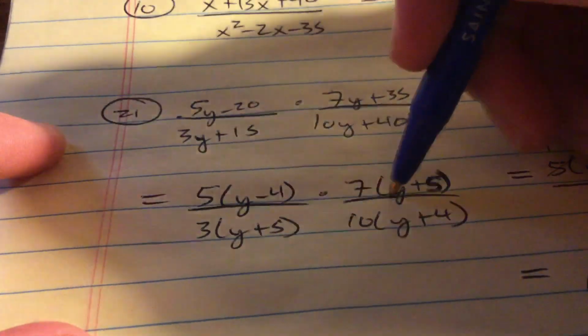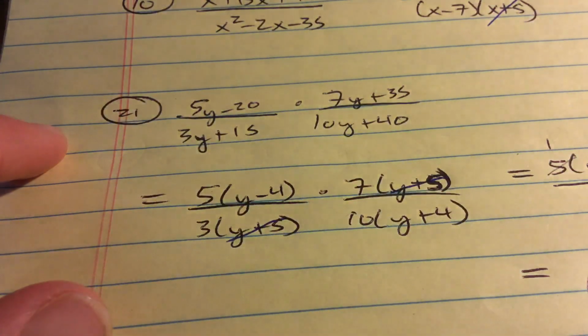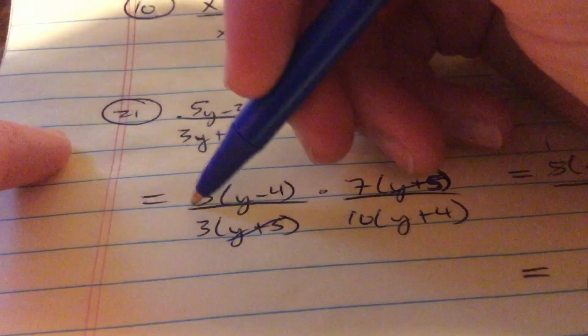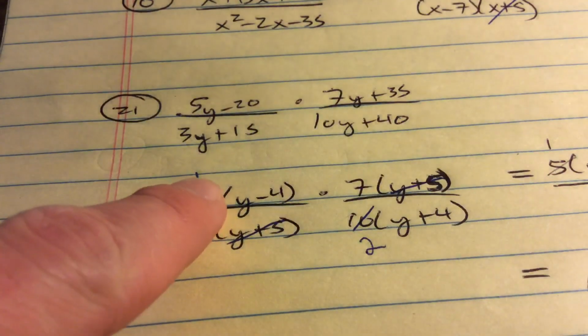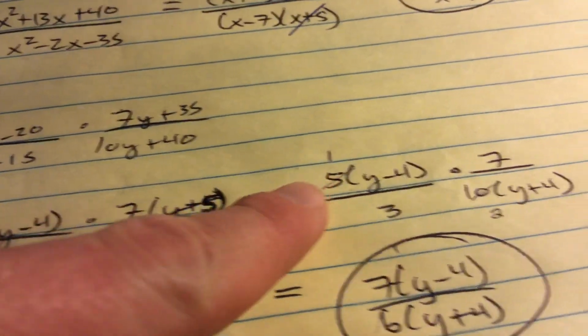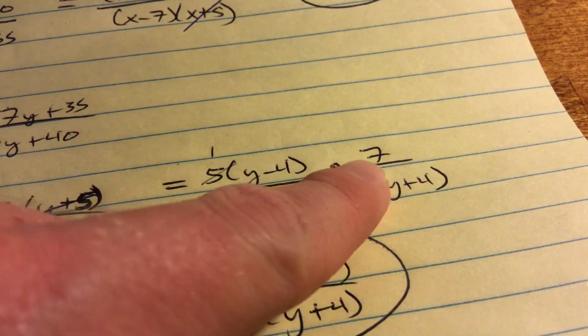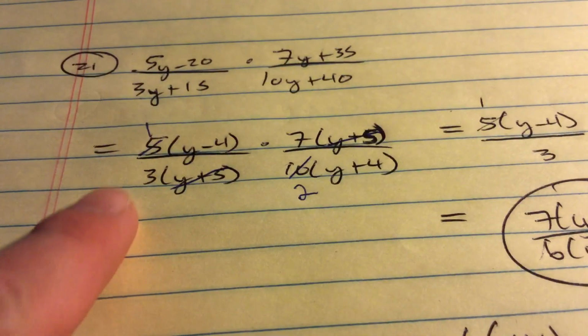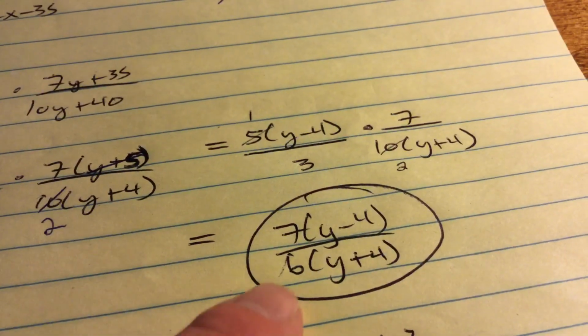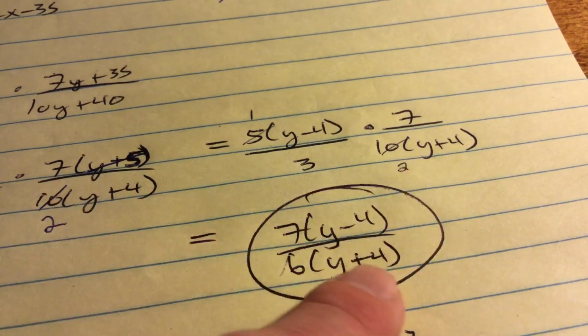Let's see what's going to cancel. y plus 5 over y plus 5 gone. From elementary school, that will cancel with that. 1 times 7 is up top. So 1 times 7 gives you 7. Notice how the y minus 4 will stick around. In the bottom, you're going to have 3 times 2, which is 6, and then that y plus 4 will stay there.